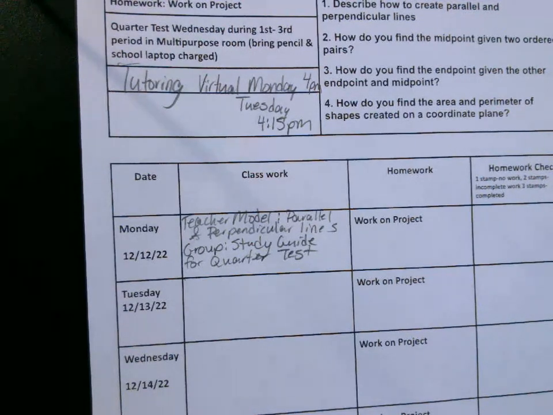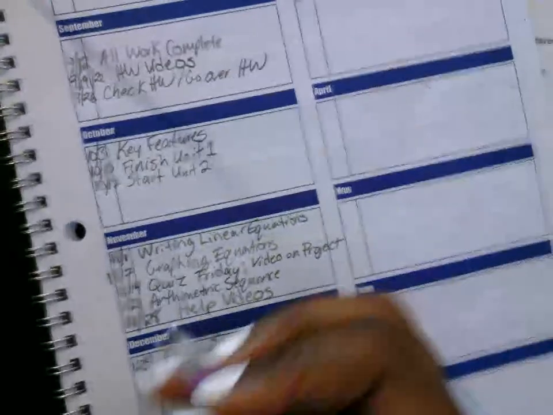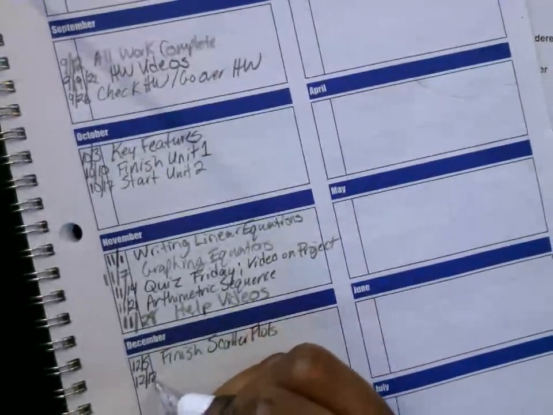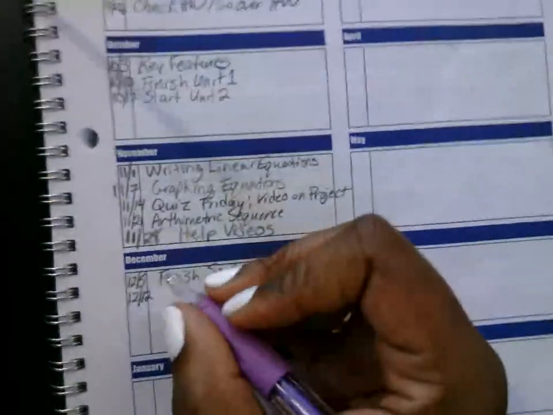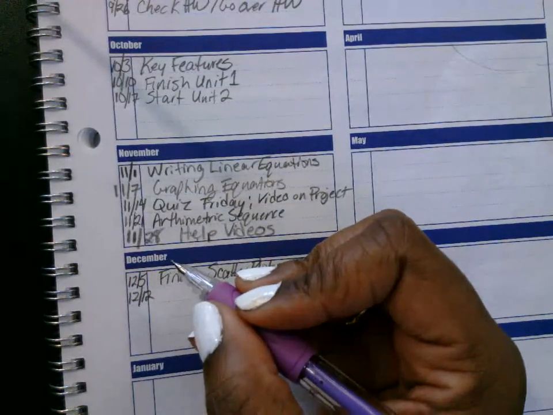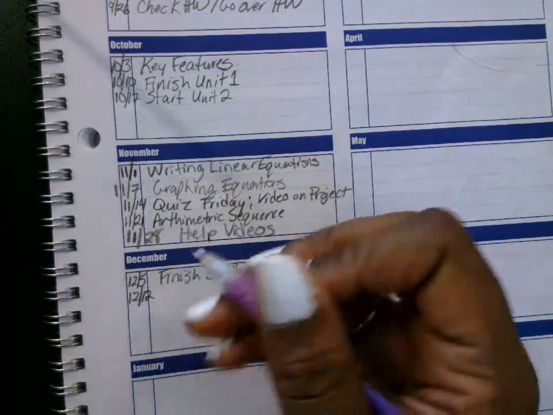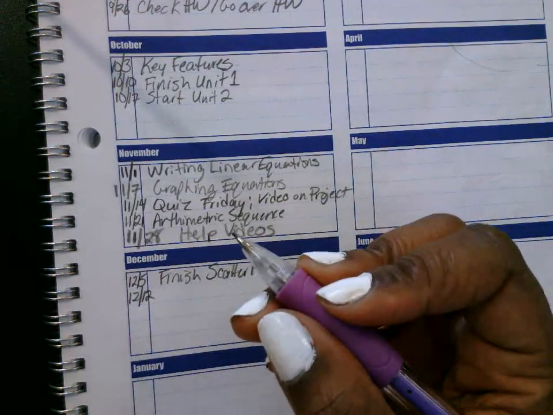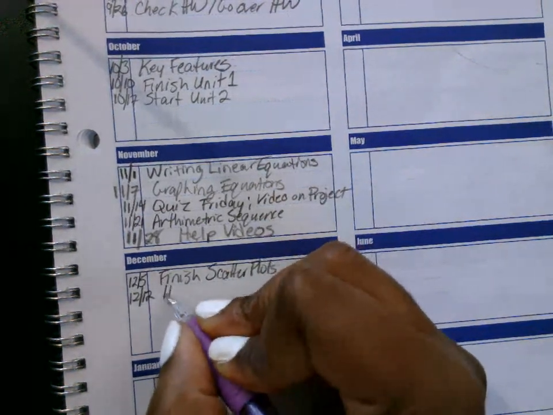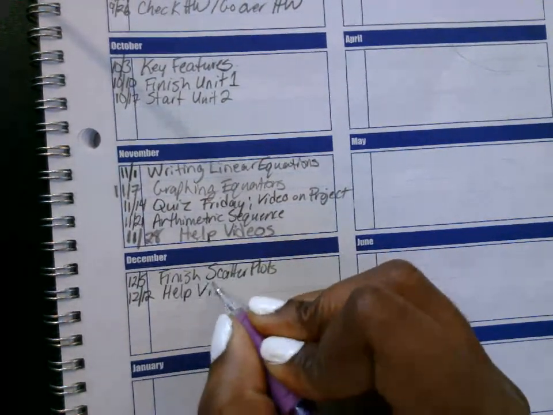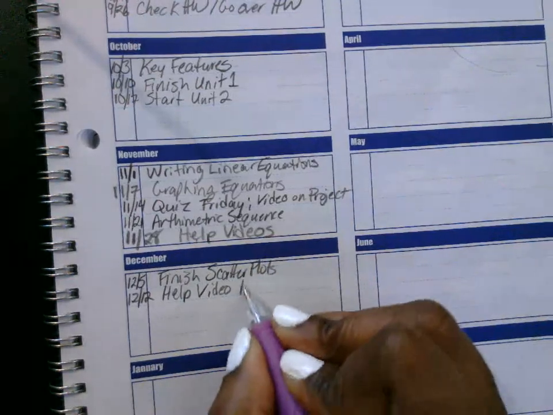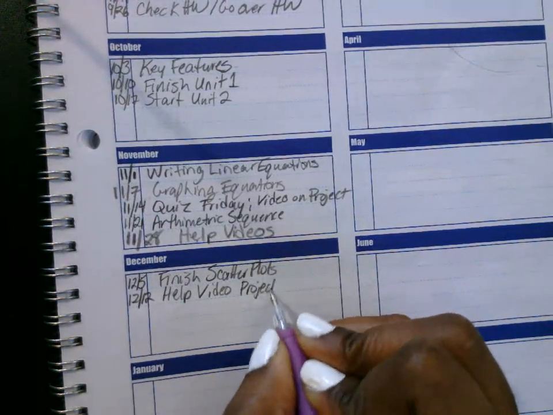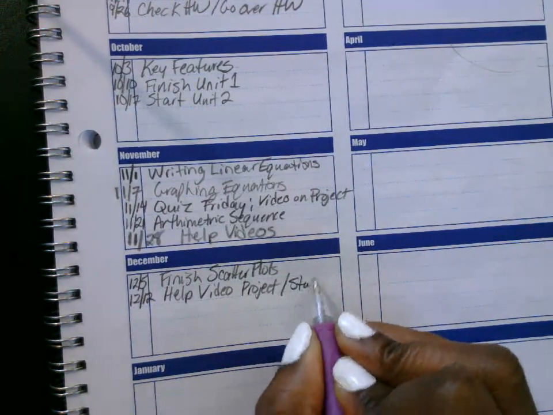All right, your planner, the goal for this week. All right, so this is the week of the 12th through the 16th. My goal for myself, for this particular class, is going to be to make sure that I do help videos for the project and the study guide.